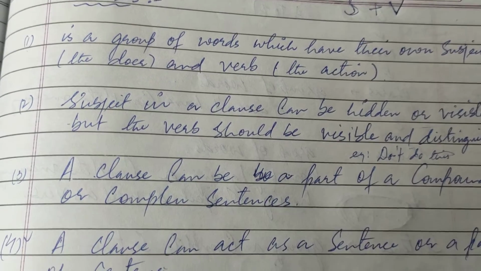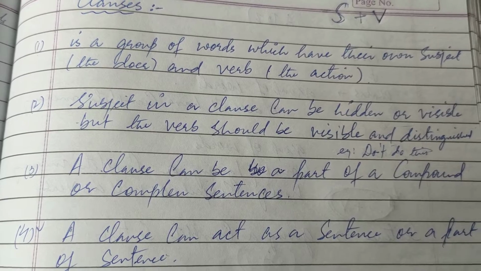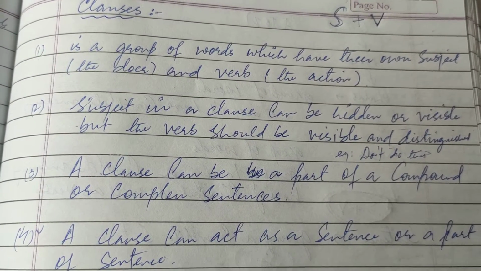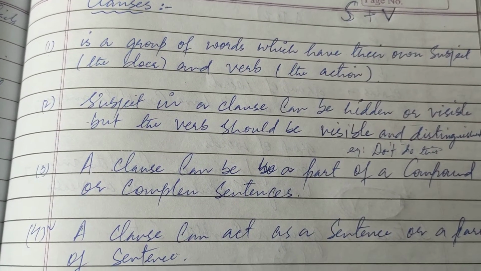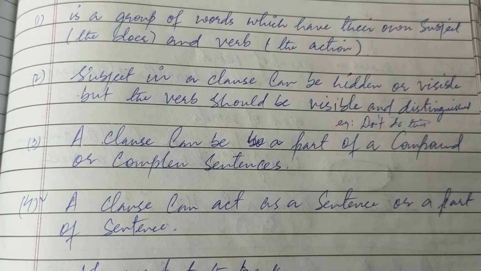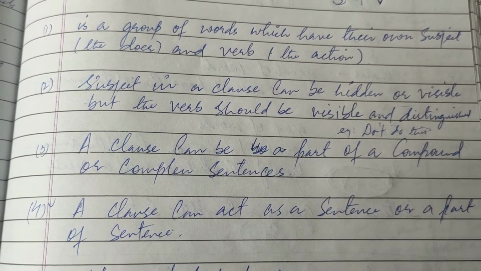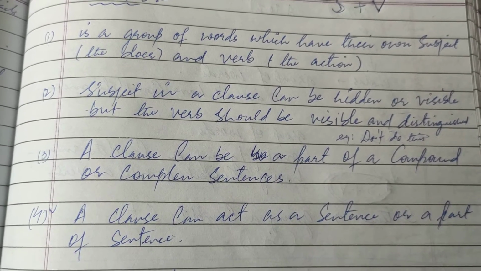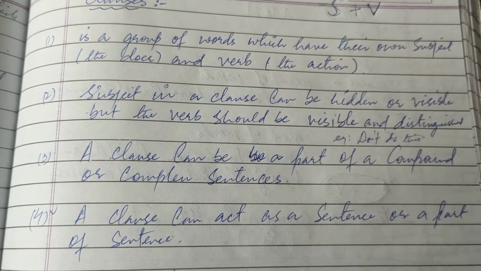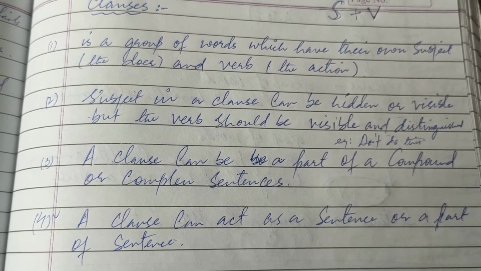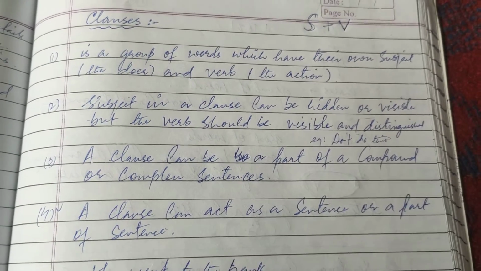A clause can be a part of a compound or a complex sentence. Clause जो है वो एक हिस्सा हो सकता है types of sentences के, not a simple but a compound and a complex sentences का. A clause can act as a sentence or a part of a sentence. ये कभी as a sentence भी काम करता है, as a part of a sentence भी काम करता है, because it is having its own subject as well as verb. This is the group of words having its own subject as well as the verb. That's a clause. So it can act as both a sentence or a part of a sentence.